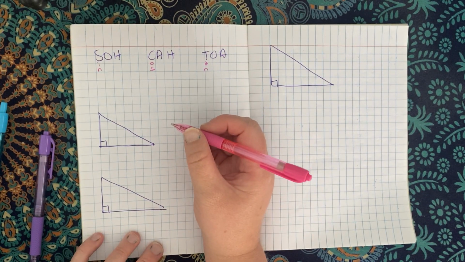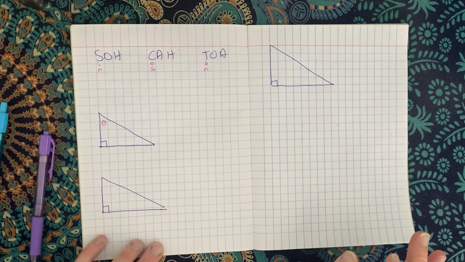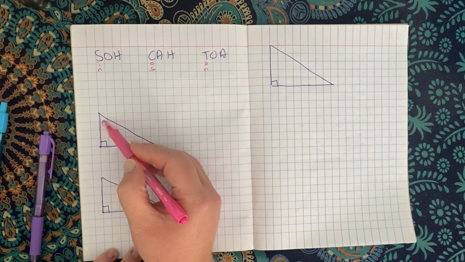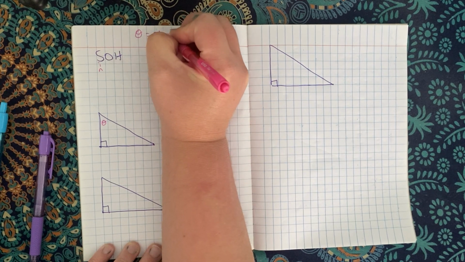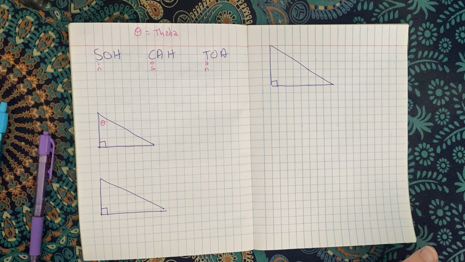So the first thing I'm going to do is write a little symbol in one of the angles. It doesn't really matter where I write it, but this is a little Greek letter called theta. So I might just write that up the top. And it just means an unknown angle. Theta is one of the symbols that we commonly use for an unknown angle instead of things like x or y or z, which we normally use for an unknown side length when we're talking about trigonometry.